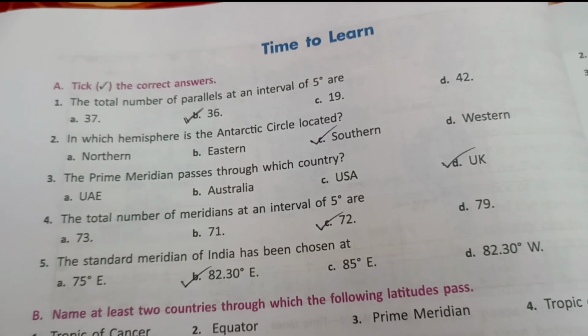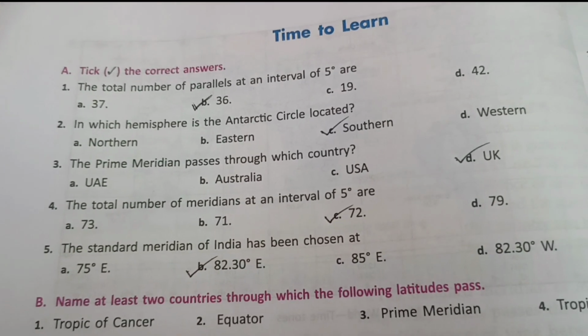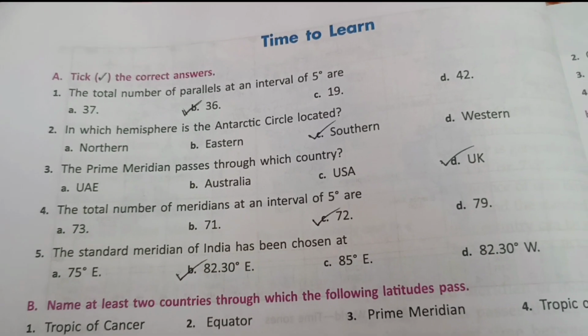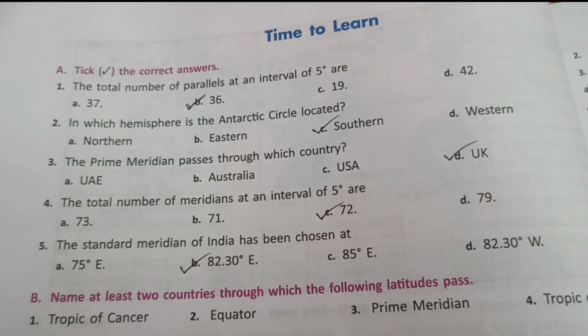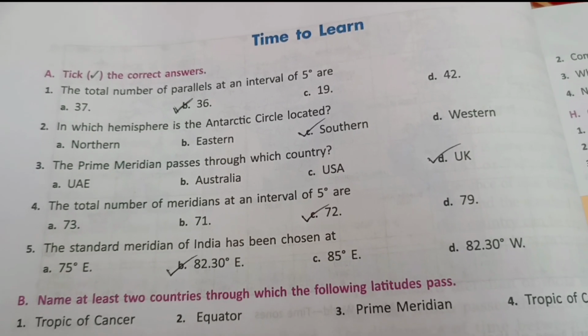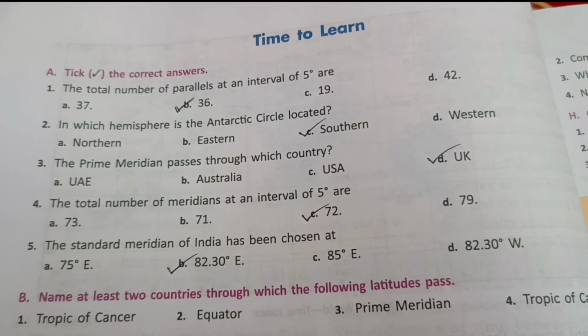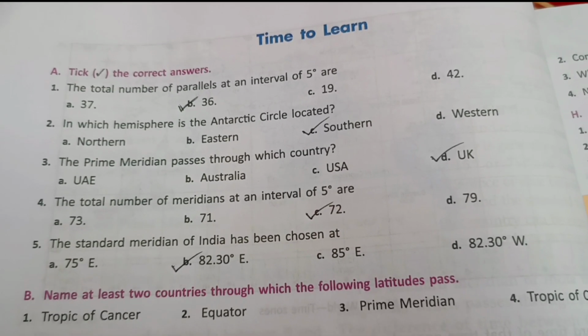Number A, tick the correct answer. Number 1, the total number of parallels at an interval of 5 degree are. Answer is number B, 36. Number 2. In which hemisphere is the Antarctic Circle located? Answer is number C, southern.